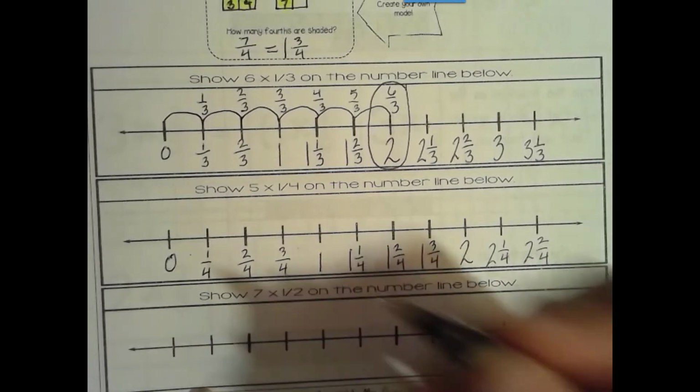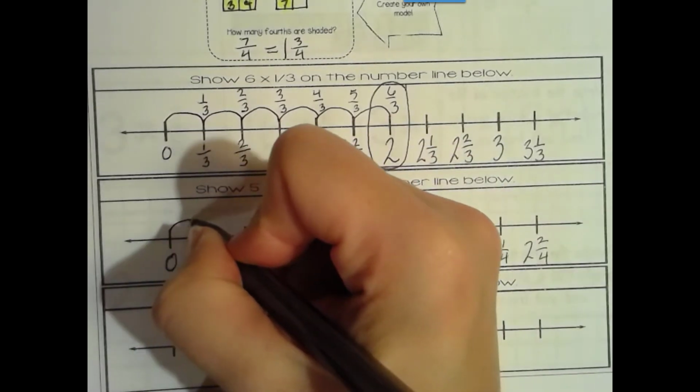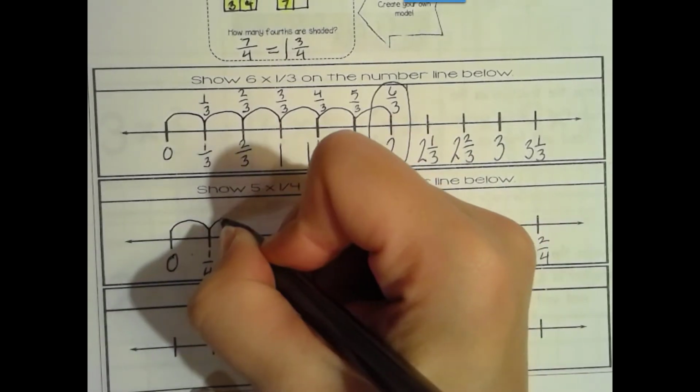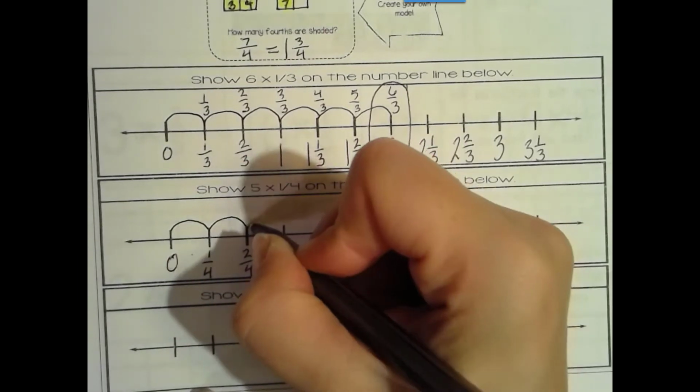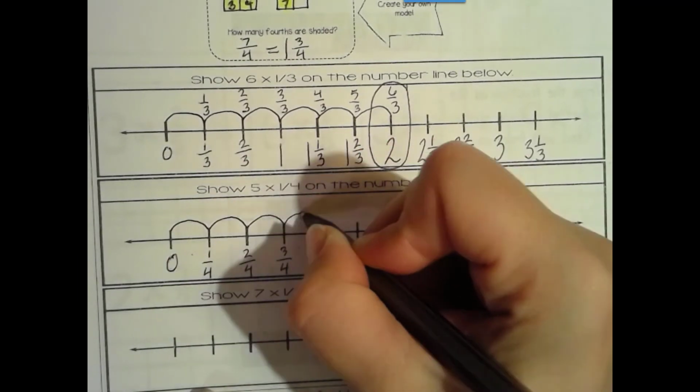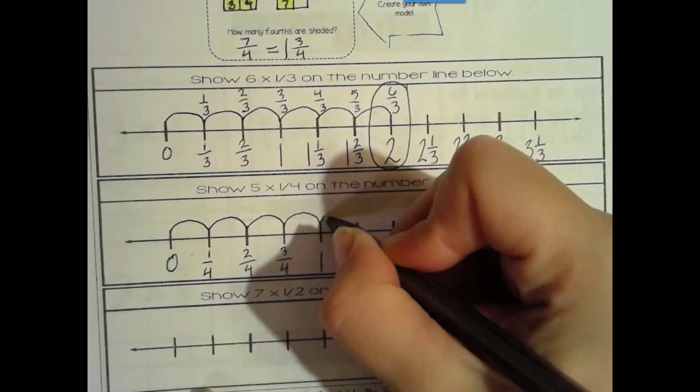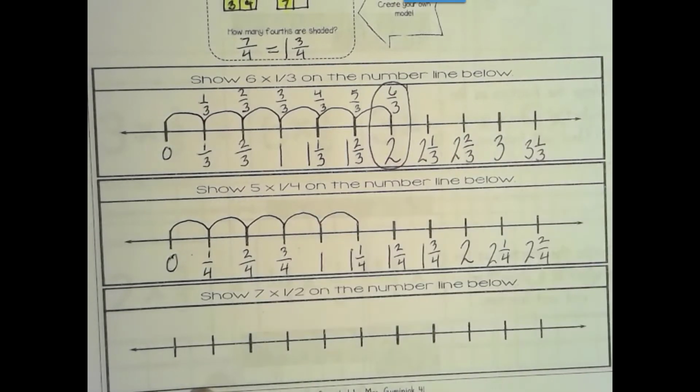Now we need 5 of them. 5 groups of 1/4. So there's 1, 2, 3, 4, 5.